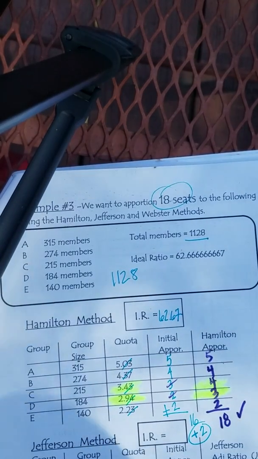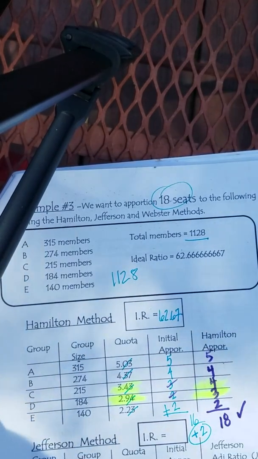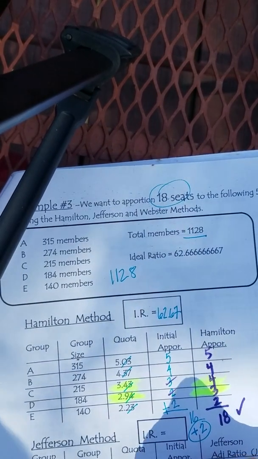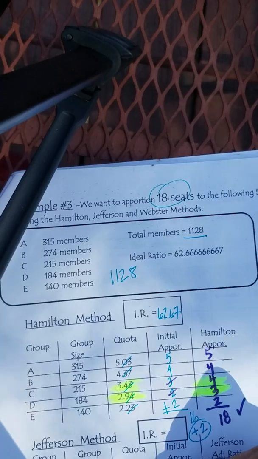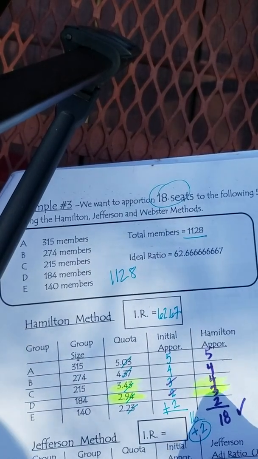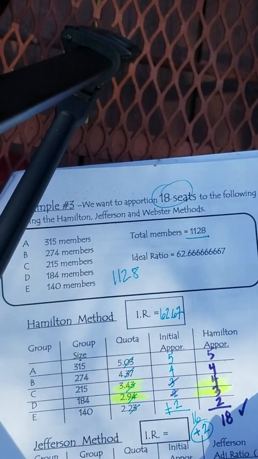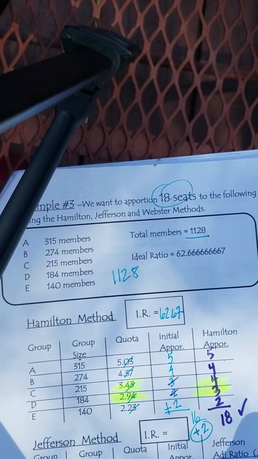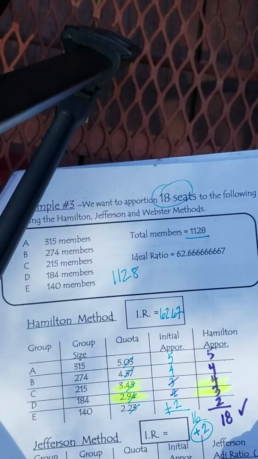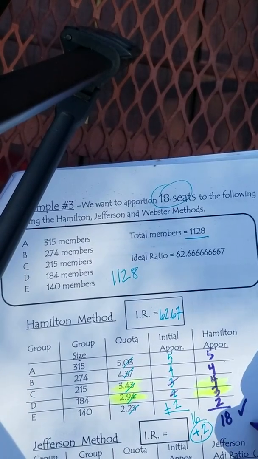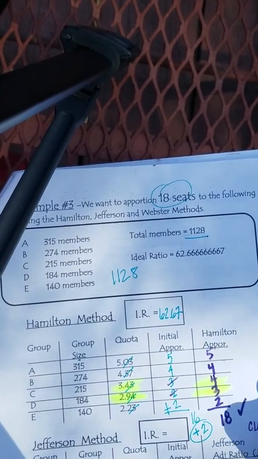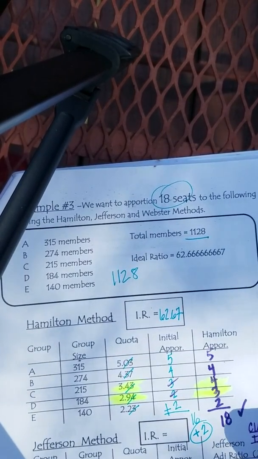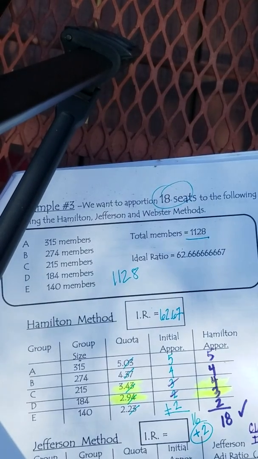All right, now let's take a look at the Jefferson method. So with the Jefferson method, remember, he starts off the same way as Hamilton does, and he just truncates all of the quotas' decimals. So he gives away 5, 4, 3, 2, and 2. We add that up, that's 9, 12, 14, 16. So he also needs to add 2. But remember, his method is a little bit harder than what Hamilton does. He takes the class size and he divides it by the initial apportionment plus 1. So let's go through and do some of those together.